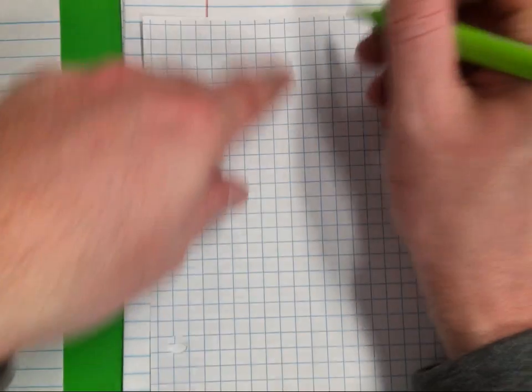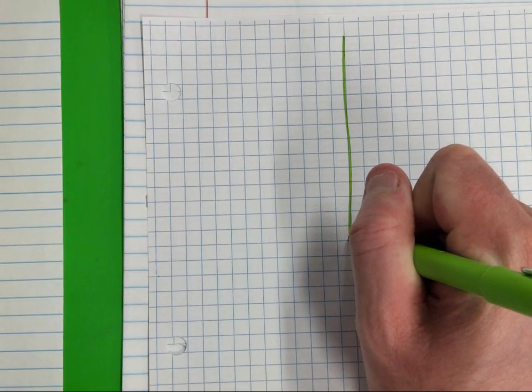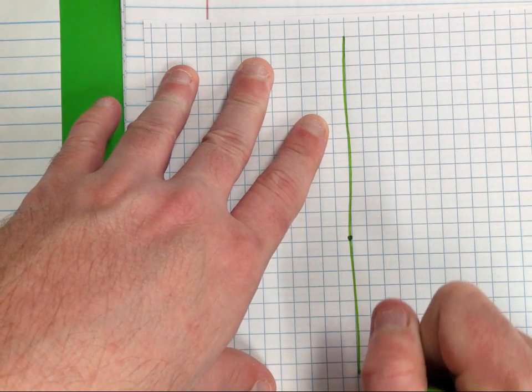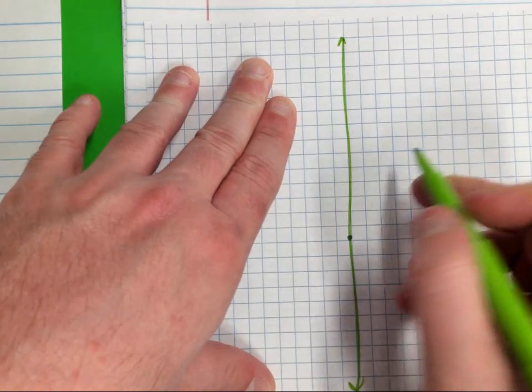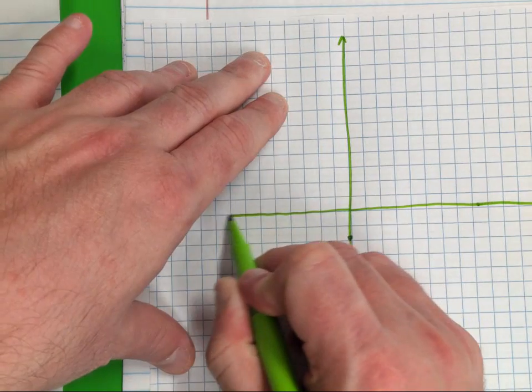Alright, so is it that big? Hold on. I hope it's not that big. This is a horrible graph.